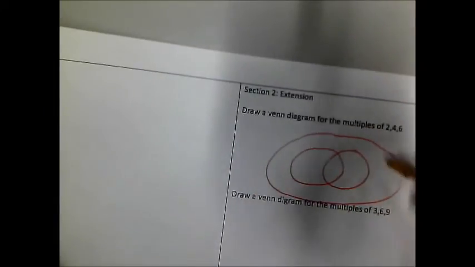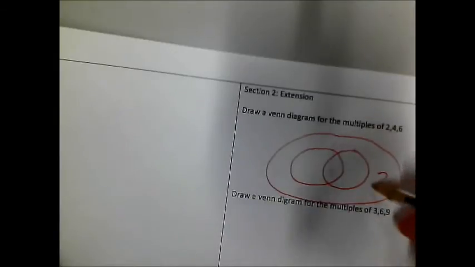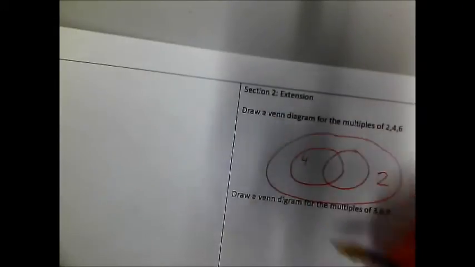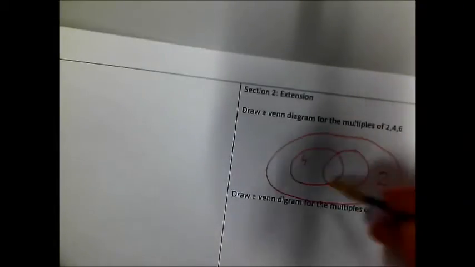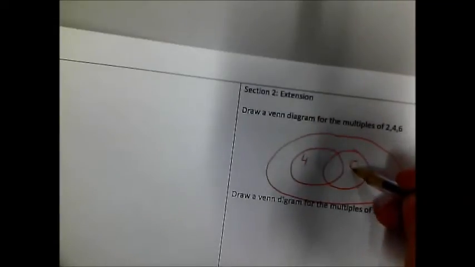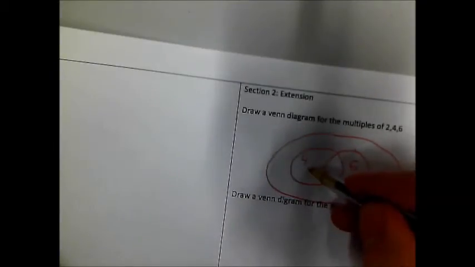Okay, so any multiple of 2 but isn't a multiple of 4 or 6, I'm going to put here. For example, 2 is not in the 4 or the 6 times table, but it is in the 2 times table. 4 is both in the 2 times table and the 4 times table, so I'm going to put it in that circle. Okay, 6 is in the 6 times table and the 2 times table, but not the 4 times table, so that's going to go there. 8 is in the 2 times table and the 4 times table, but not the 6 times table, so that goes in a circle inside both.